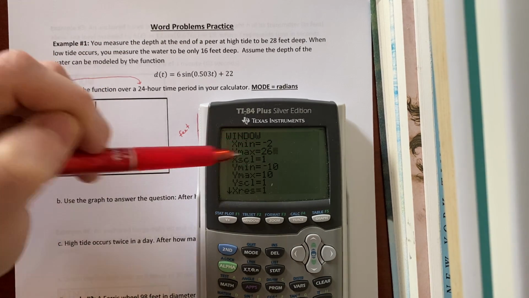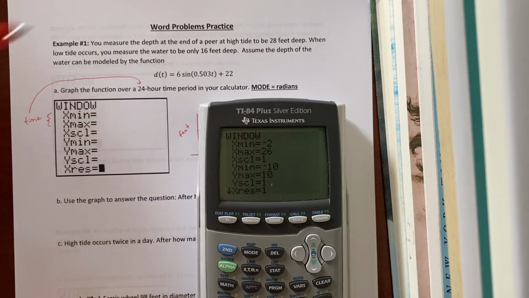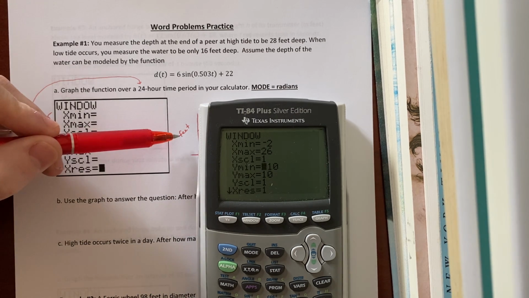If I went from 0 to 24, it would start at the very left and end at the very right, and you could sometimes not be able to see that entire picture. So I like to give myself a little bit of space on each end. Don't really care about the scale. I'm just going to go up by ones. That's perfectly fine.